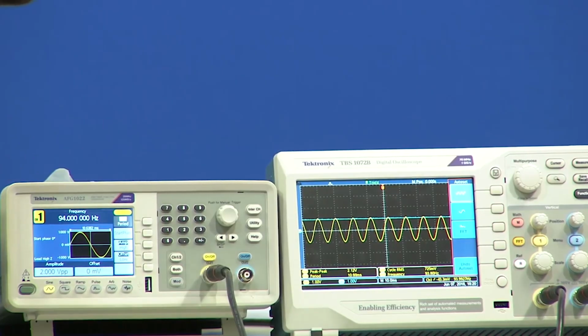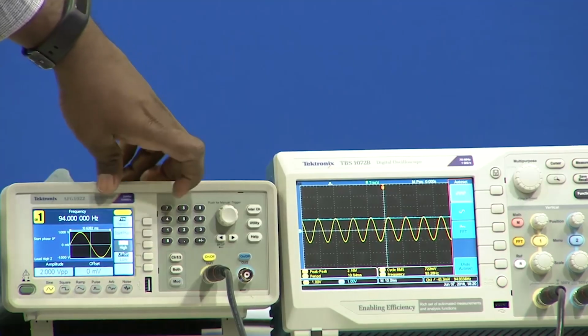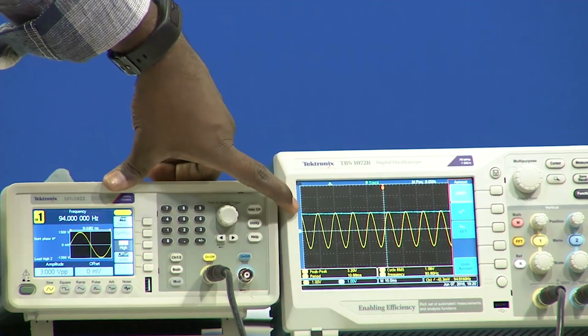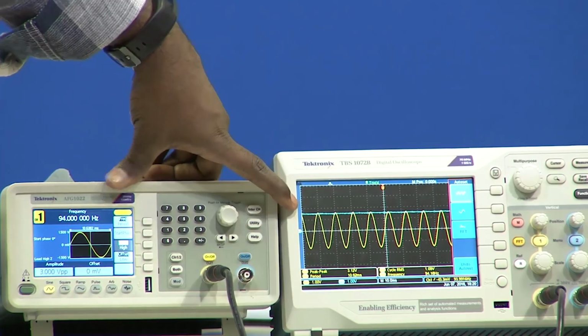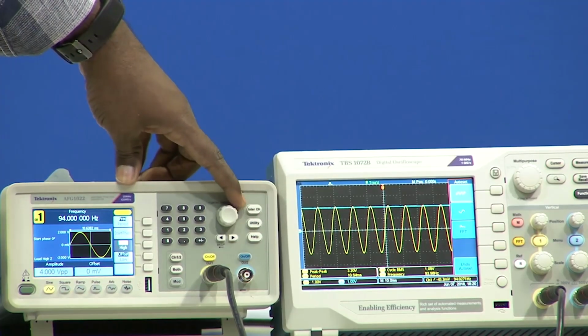So, the 2 volts peak to peak value. I am increasing the voltage, so I will go to the amplitude and change it to 3 volts, that means 1.5. Now see the capacitor, because of the 1 microfarad capacitor, it is quickly charged and it has gone to that particular peak value. Now if I slowly increase, even then we can see.